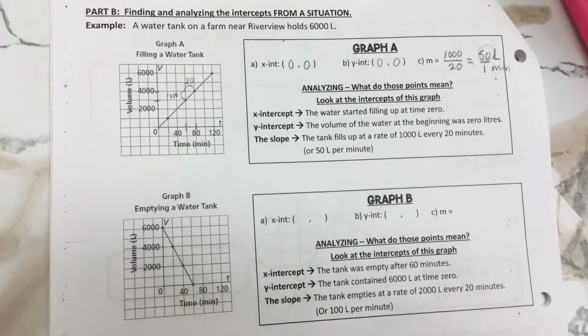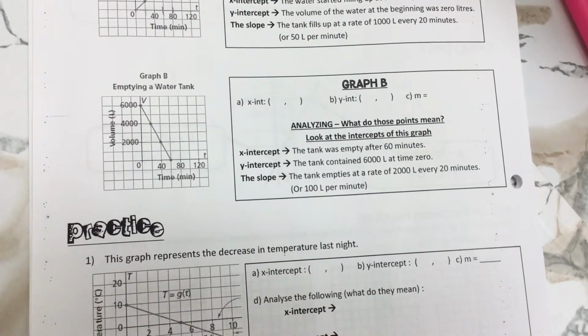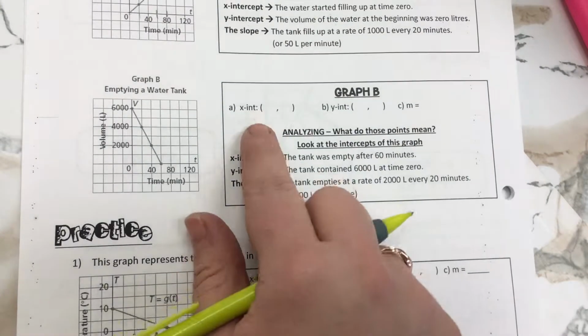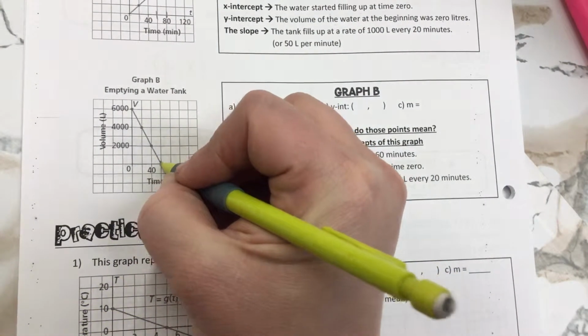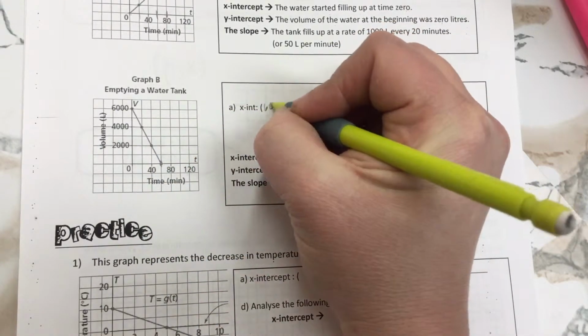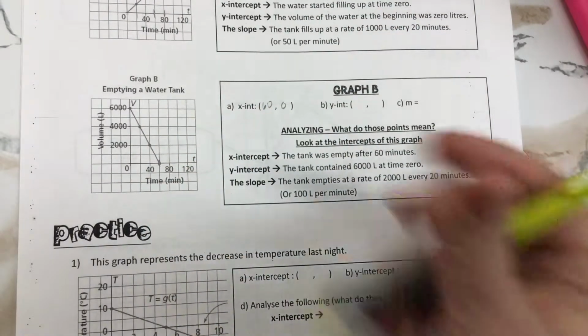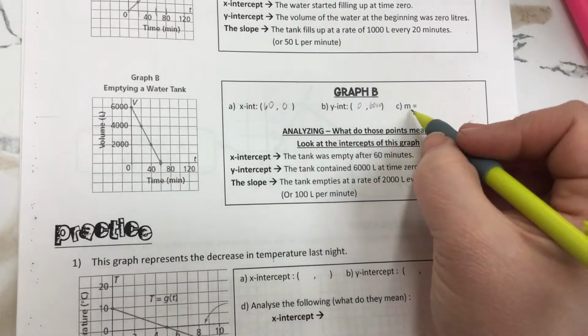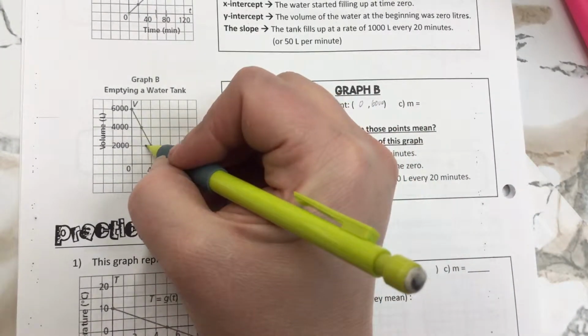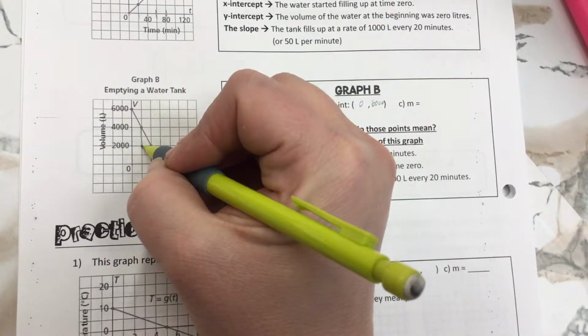Okay, let's do this again for this graph B, and then you guys will be able to practice. So the x-intercept, remember, is where it crosses the x. So here it would be 60, 0. And the y-intercept is where it touches y, which is 0, 6,000. And the slope, again, we're going to look here to here. So it went down 2,000.